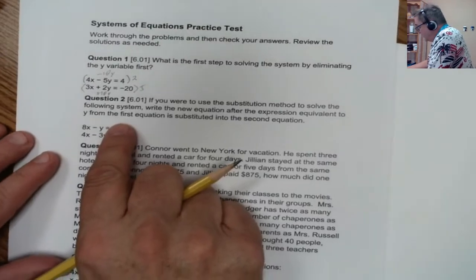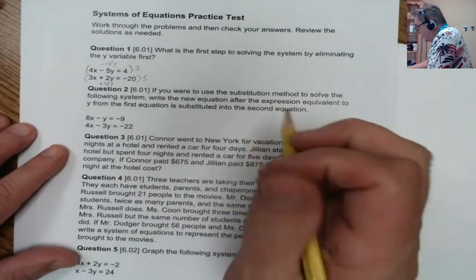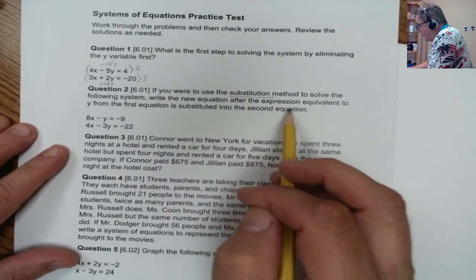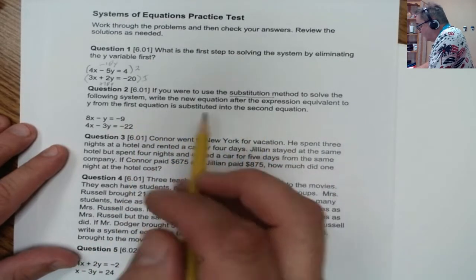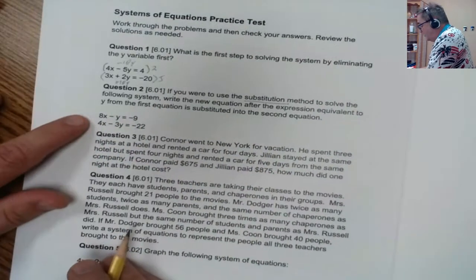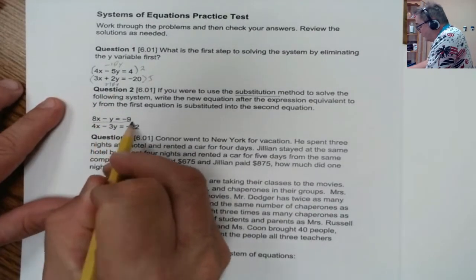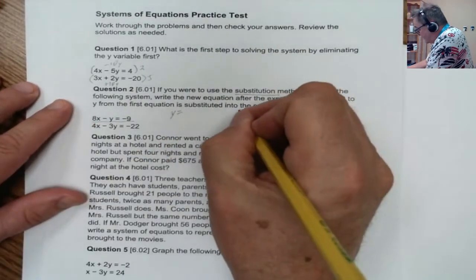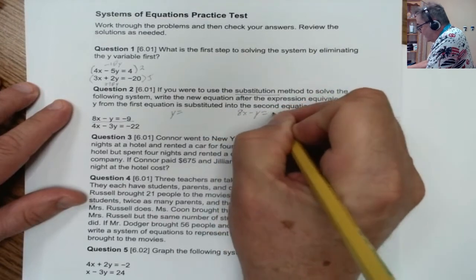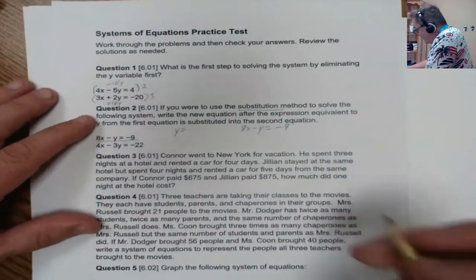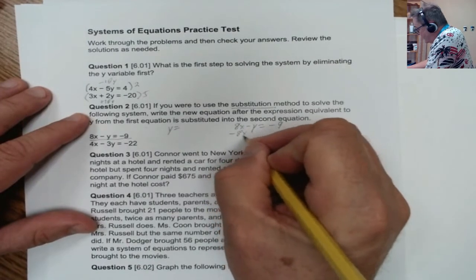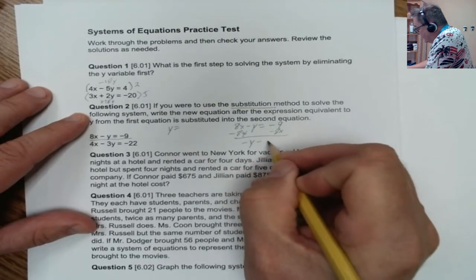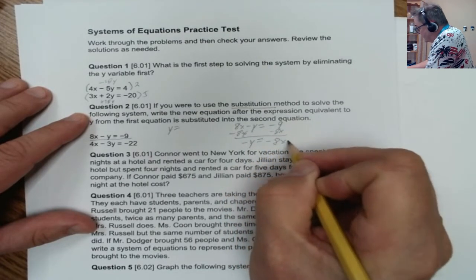Question 2. If you were to use the substitution method to solve the following system, write the new equation after the expression equivalent to y from the first equation is substituted. So we're going to substitute the first one into the second one, which means we need to make this one a y equals, so we can substitute it. We need to know what y equals. If we have 8x minus y equals negative 9, we need to move the 8x to the other side. So negative y equals negative 8x minus 9.